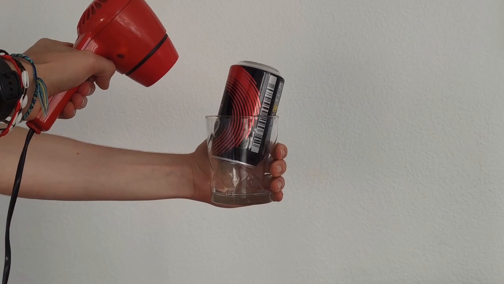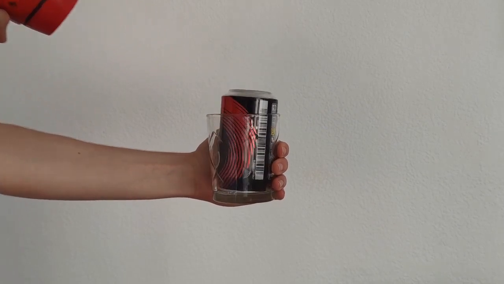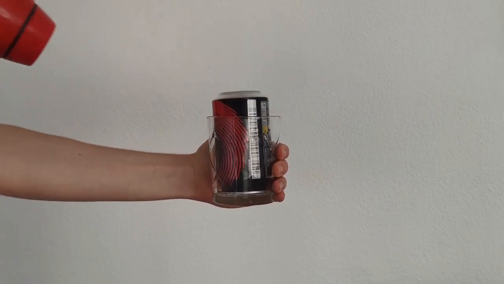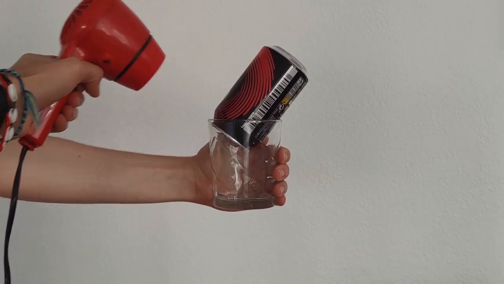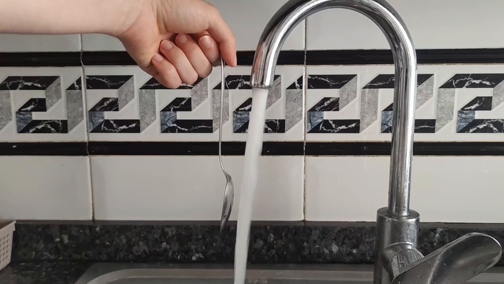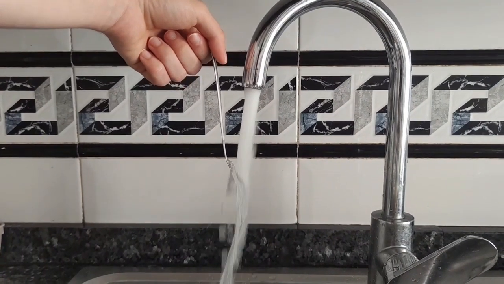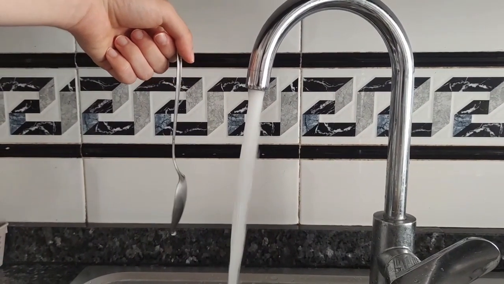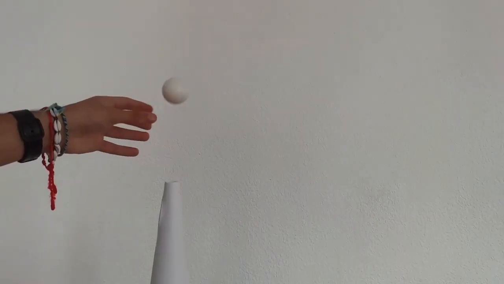Due to Coanda effect, the particles gather below the can. This creates a high pressure zone that moves the can outside the glass. With just water and a spoon, we can clearly see Coanda effect. This is the same example we were looking at a minute ago. A very clear example of the Coanda effect can be seen in the experiment.